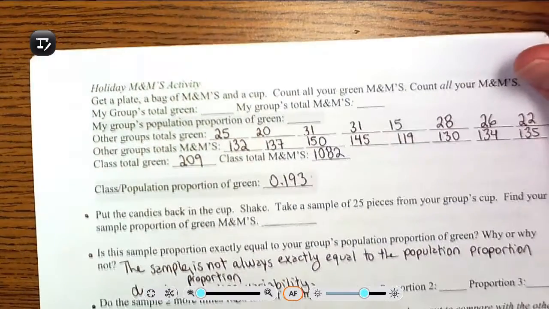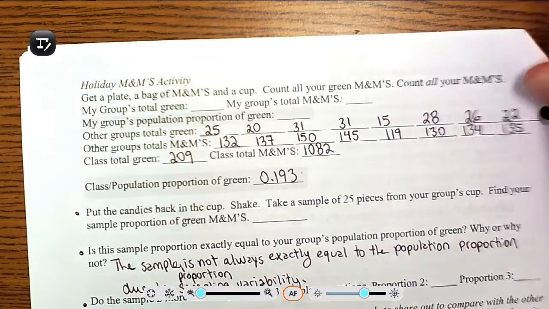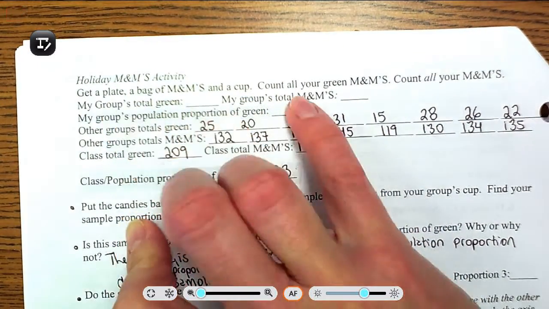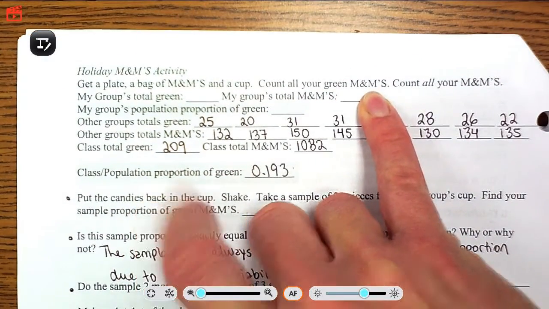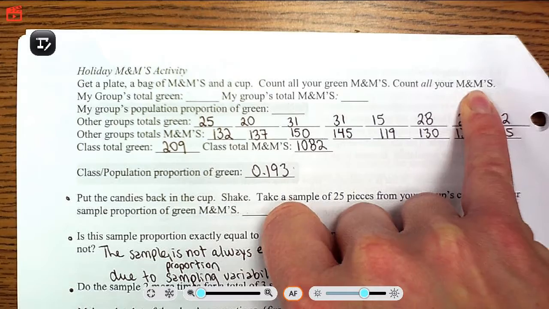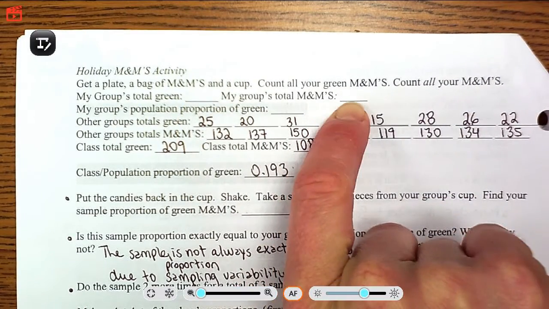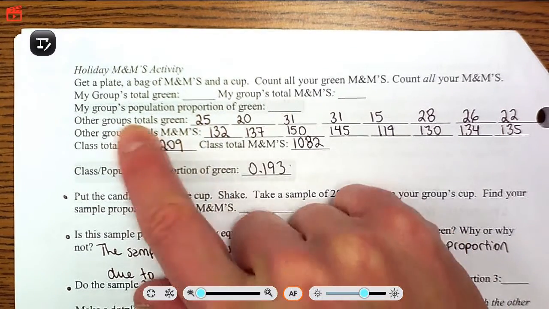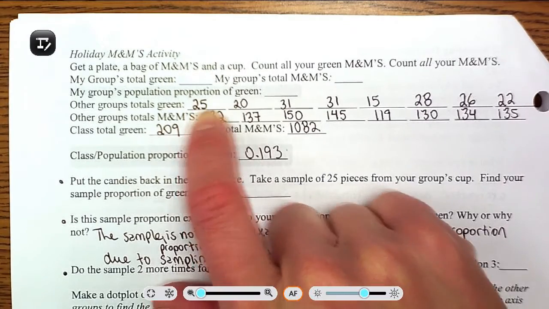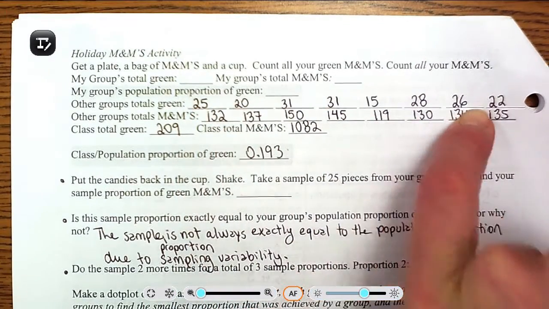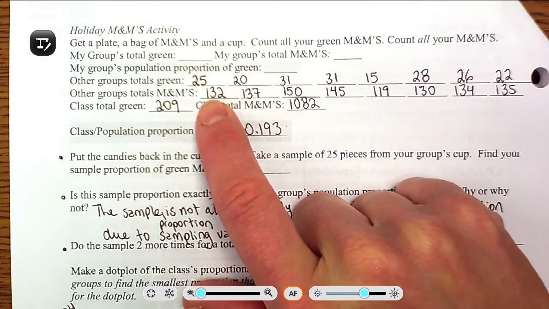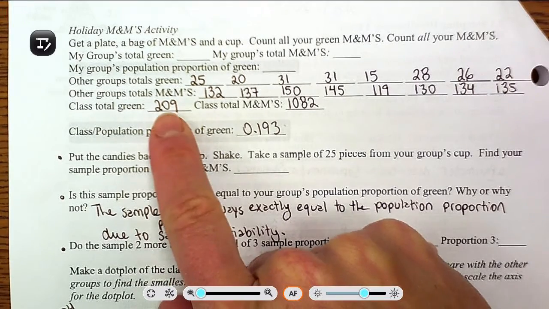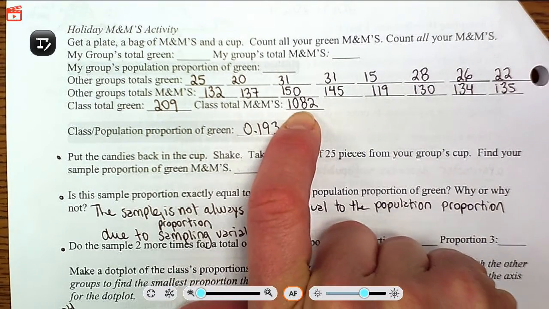Okay, so get a plate, a bag of M&Ms, and a cup. You would be distributed a bag of M&Ms, a cup, and a plate to work on. Count all your green M&Ms. Count all of your M&Ms. My group's total green and my group's total M&Ms, and then my group's proportion of green. And then other groups' totals of green. So some groups had 25, 20, 31, and all these values of greens. And the other groups' totals of M&Ms. Going the same order around the room, I wrote down the M&M totals. The class total for green is 209, and the class total of M&Ms is 1082.